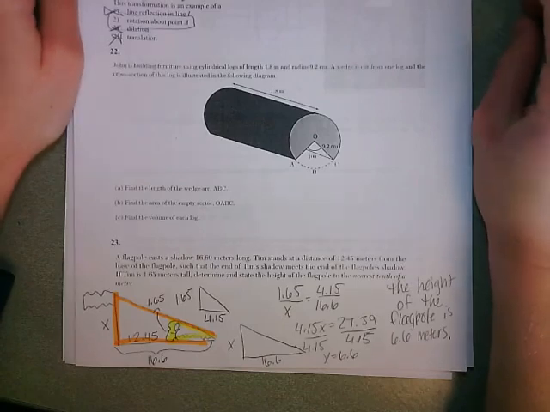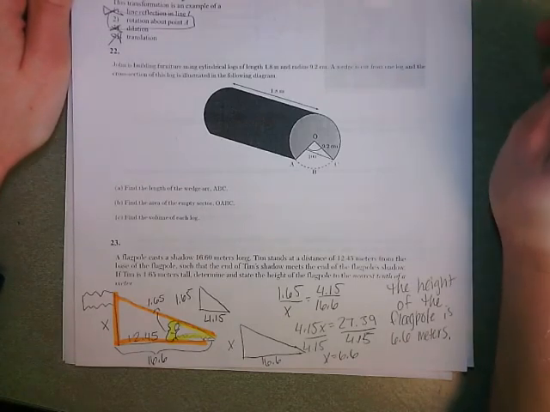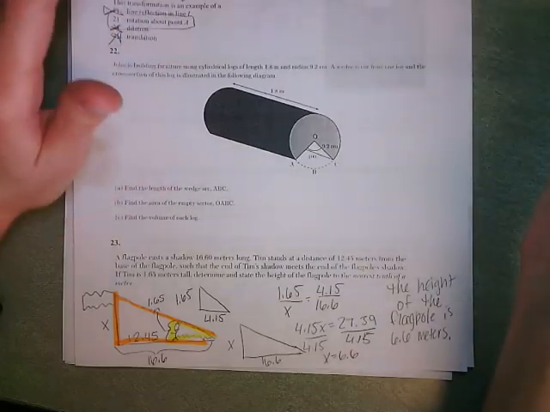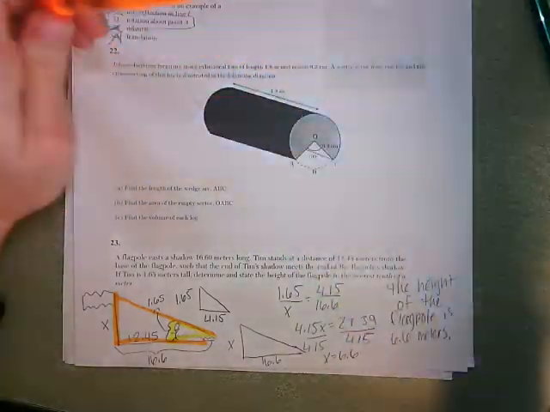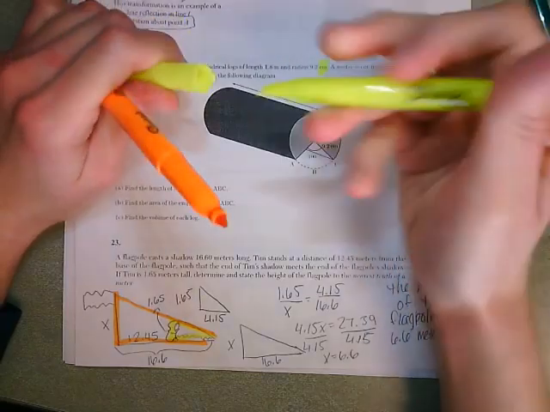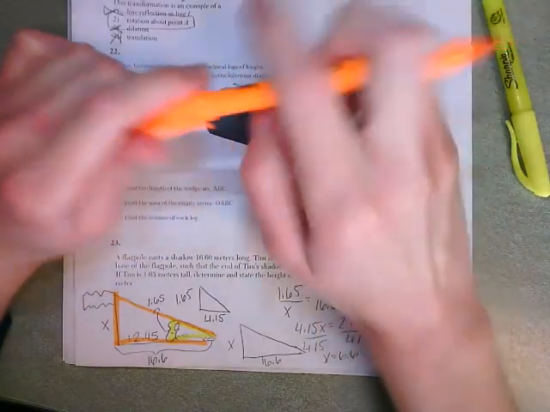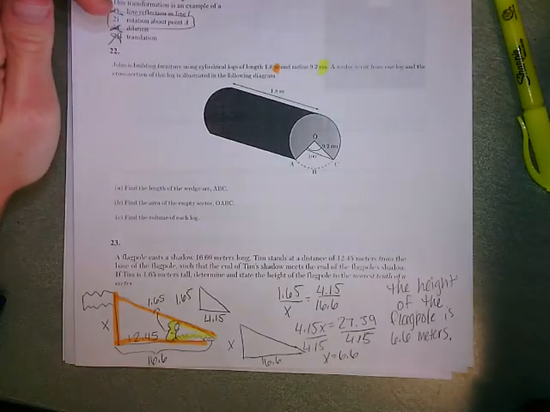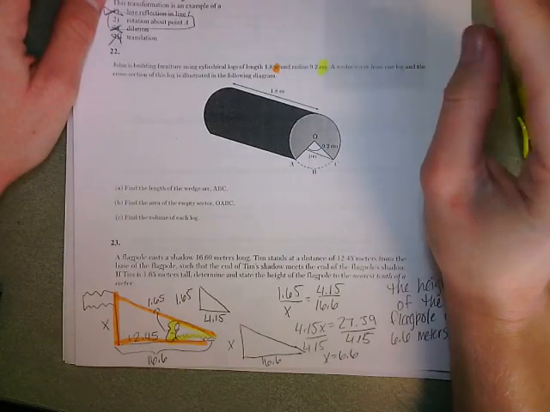All right, so John is building furniture using cylindrical logs of length 1.8 meters and a radius of 9.2 centimeters. Now, we have to be careful. I don't know if you noticed in the volume questions, units are a big deal, okay? They kind of like to trick you. So this is in centimeters and this is in meters, okay? A wedge is cut from one log and the cross section of this log is illustrated in the following diagram.